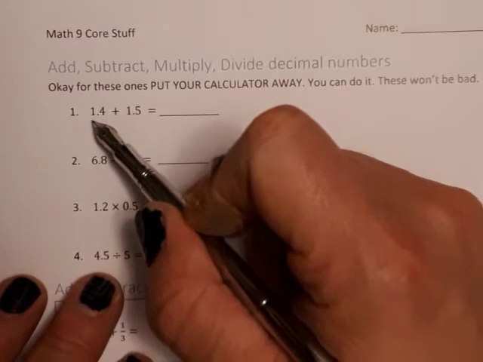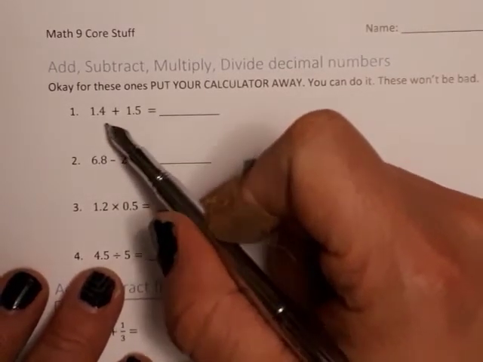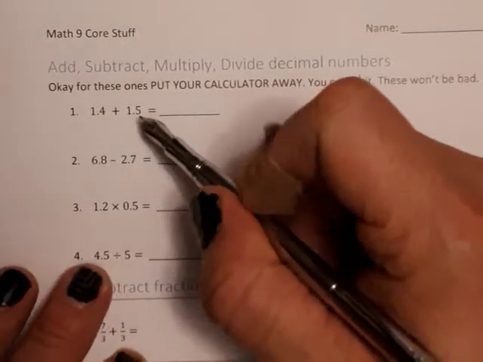Okay, so over here we're looking at this one says, look, you can put your calculator away. You can do it. These are okay. They're not going to kill you. Alright. 1.4, this means we got 1 and a little more, and this one over here means we got 1 and a little more, so it's going to be 2 and a little more, maybe a lot more, I don't know.